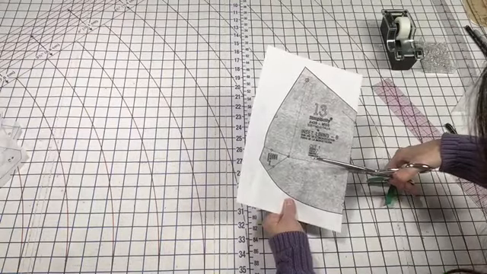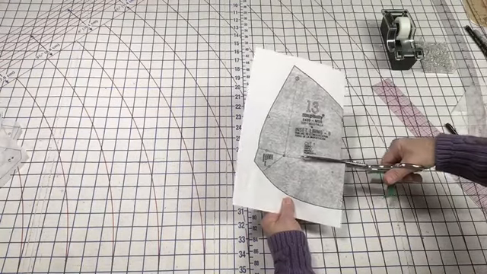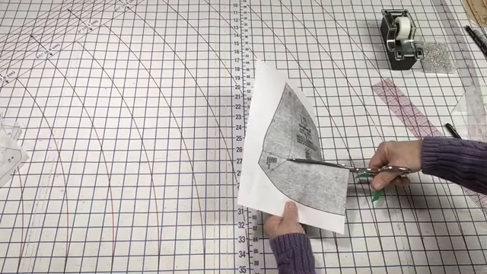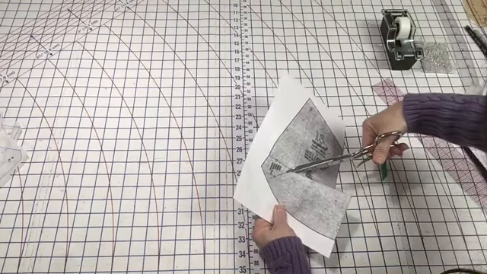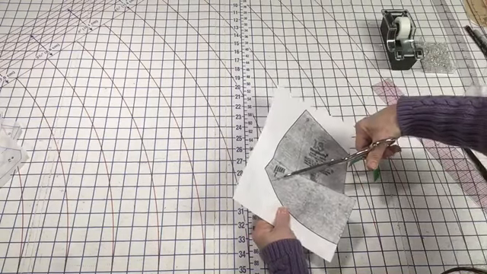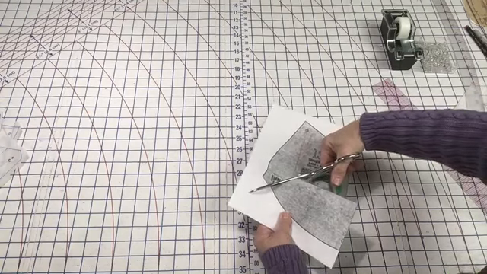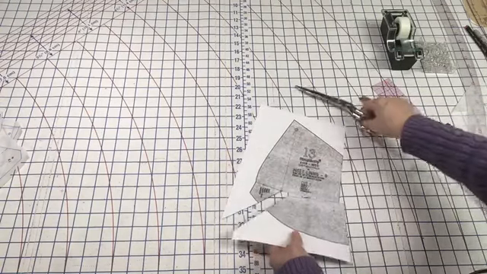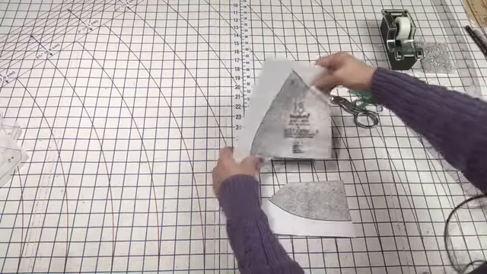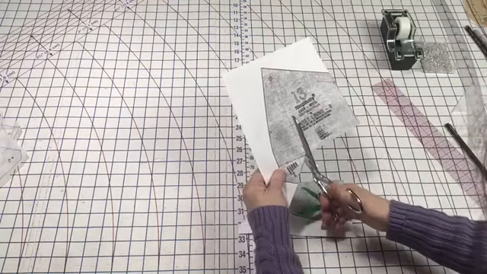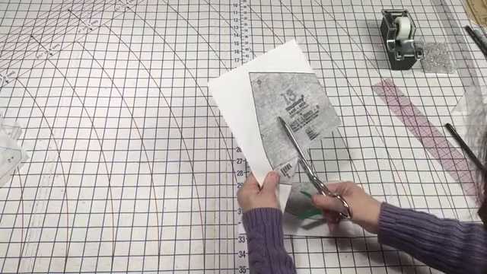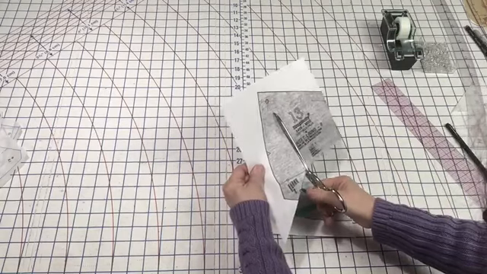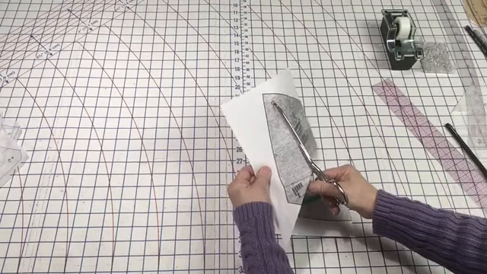So I'm going to cut into my pattern right along my lengthen line, right over to my bust point, or to my dart tip. And I'm going to just go ahead and separate that pattern piece. And then this one is going to be cut right up to this circle, but not through it.